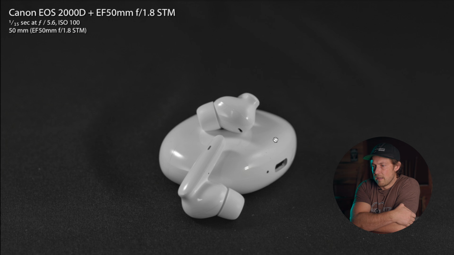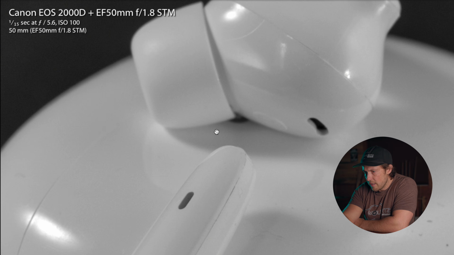Next. Okay, these are Airpods, I guess. Good camera settings, everything looks pretty good.